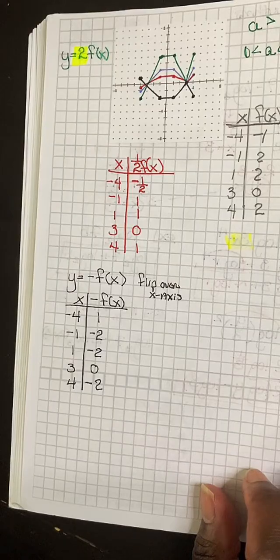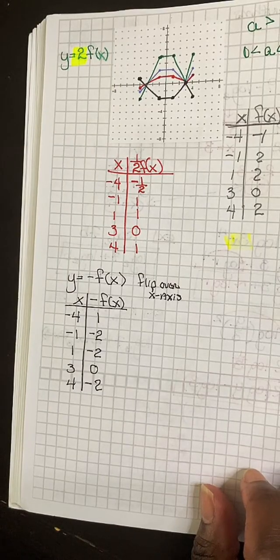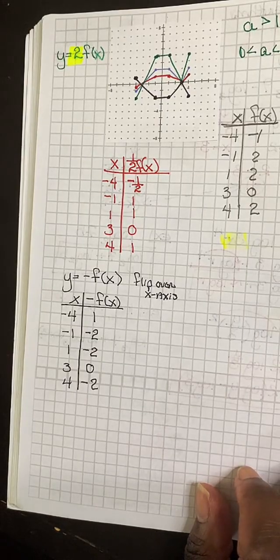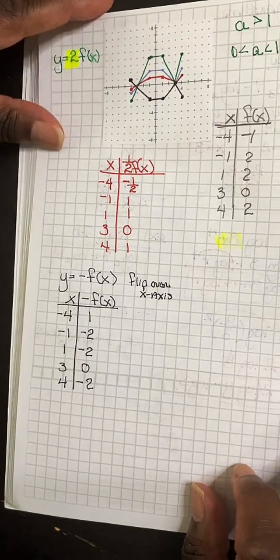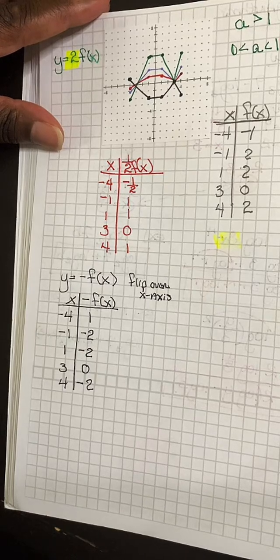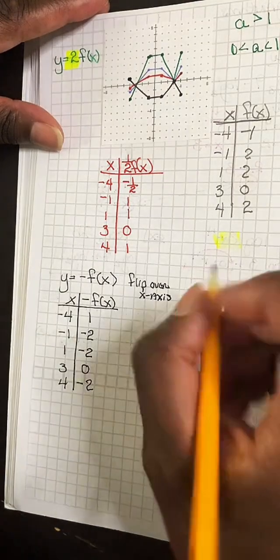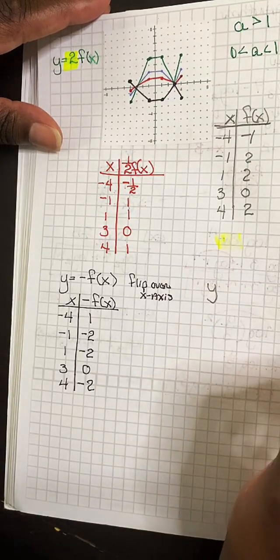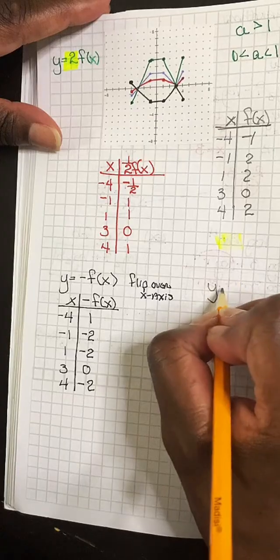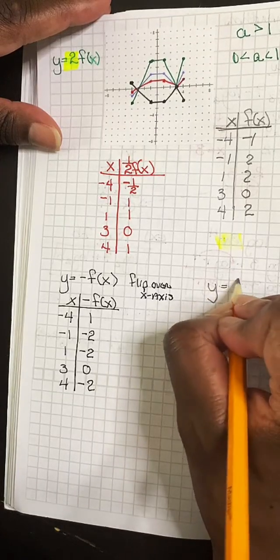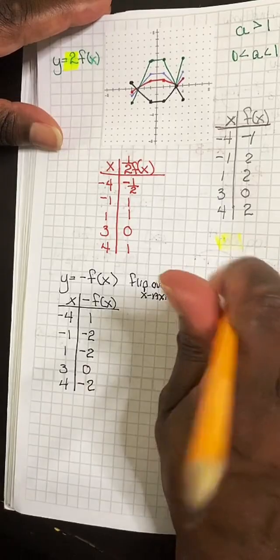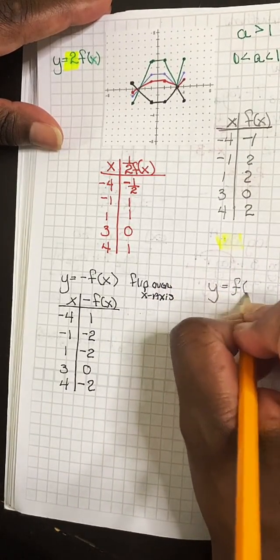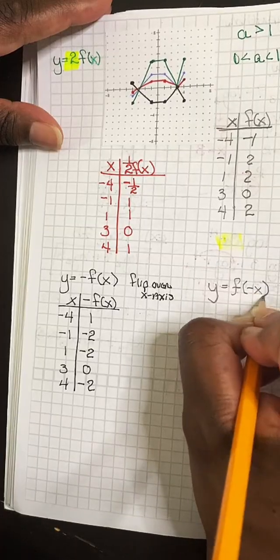And then what do you think is going to happen when the negative is inside the parenthesis? Let's see if you guys can see the pencil. Okay, that works. So what happens if you have, oops, good thing I wrote it in pencil. So you have the f of negative x.